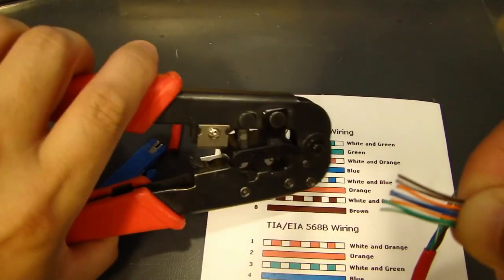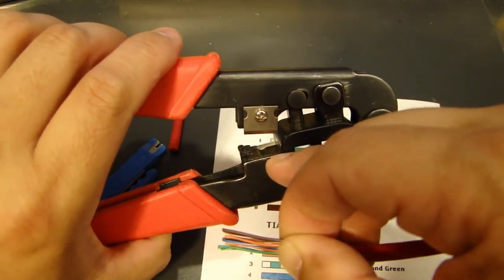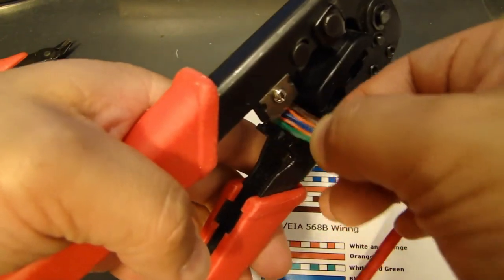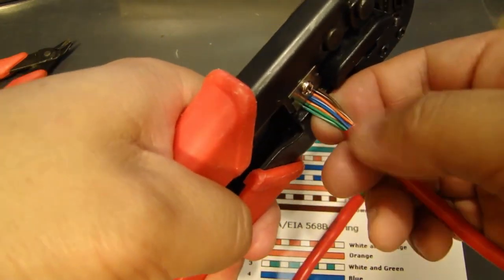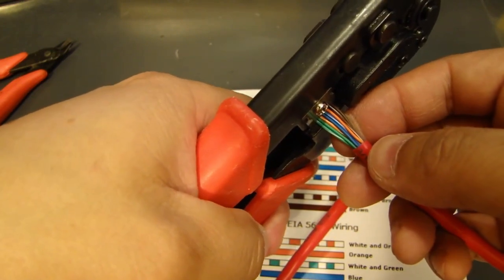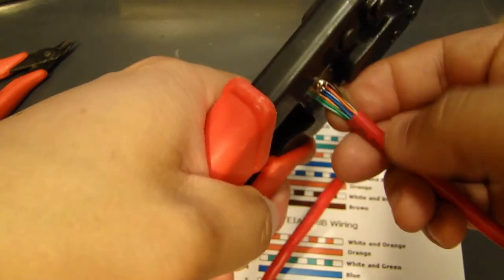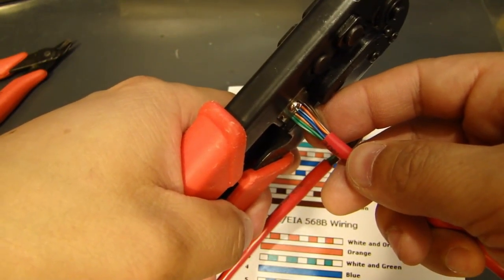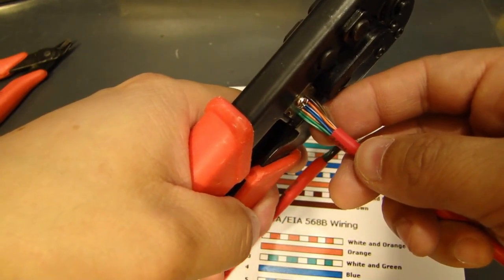With this type of crimper, there's a cutter here. So what you want to do is basically feed this in here. Again, don't lose sight of the layout of the wires. And give it about, say, half an inch or so.